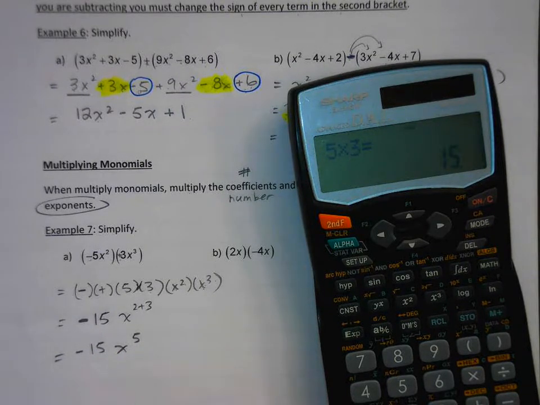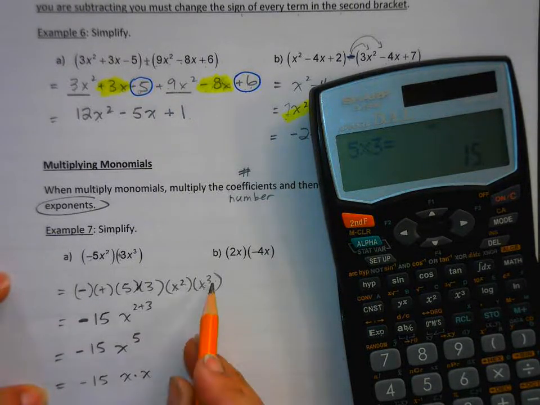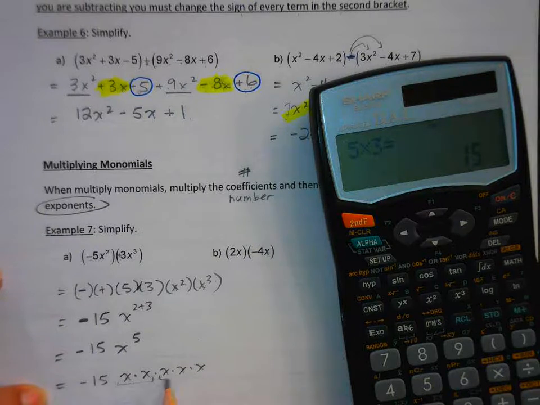But I'm going to show you one step past that, just in case I can show you what this means. So all this stuff out in front, the negative 15, is fine. But x squared really means x times x, because there's two x's. And x cubed means x times x times x. That means there's 3 x's. So there's my x squared, there's my x cubed. Together, how many x's do I have? 1, 2, 3, 4, 5. And that's why your exponent is 5. And that's where your final answer comes from.